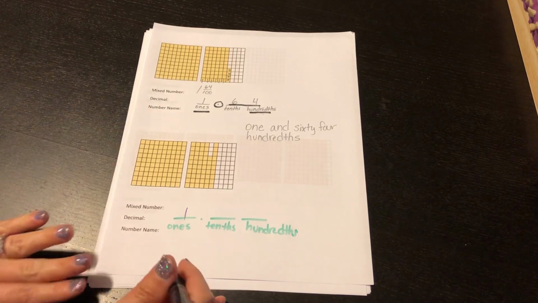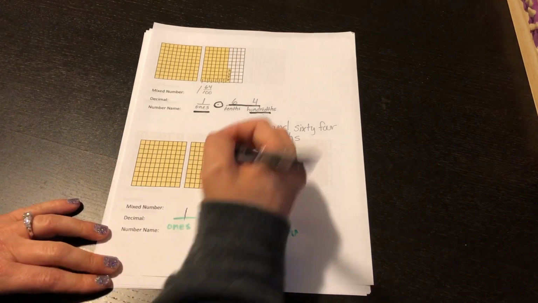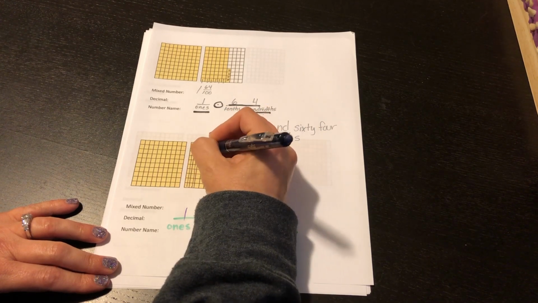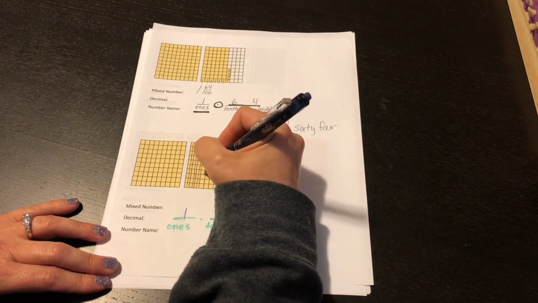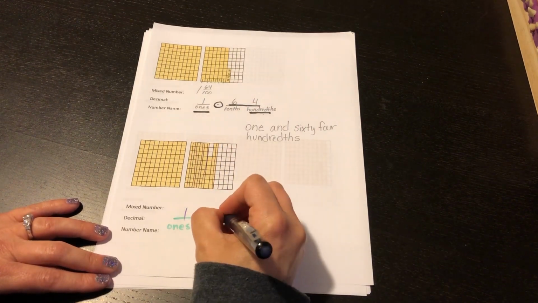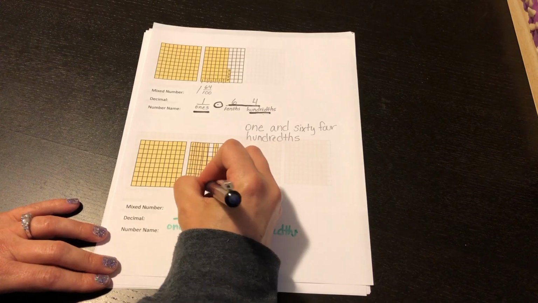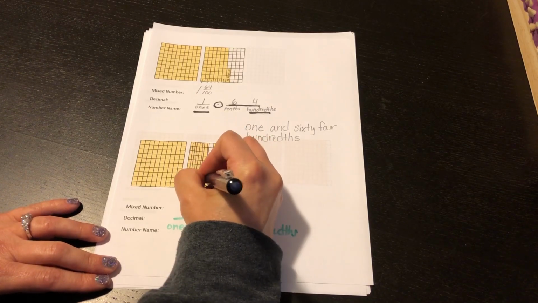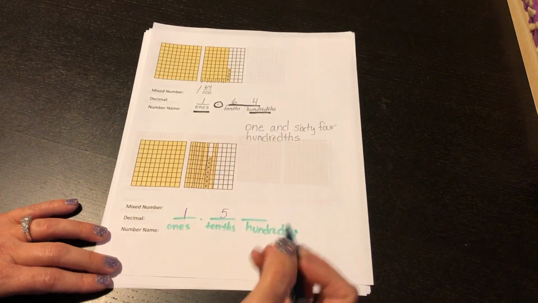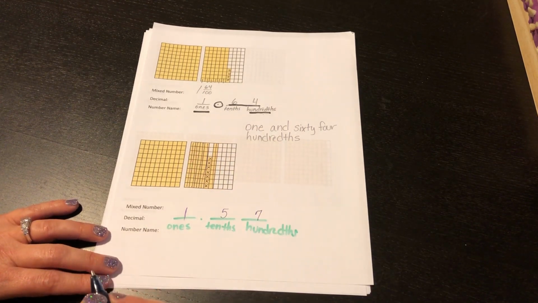So this time I just have to be careful that I count columns. So I see 1, 2, 3, 4, 5 columns, or 5 tenths, and then 1, 2, 3, 4, 5, 6, 7 squares, or 7 hundredths.